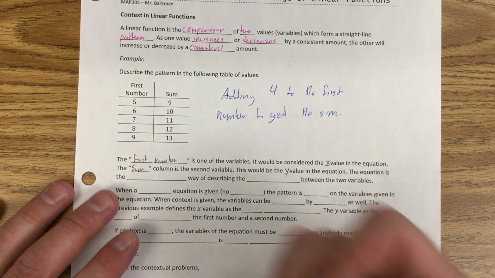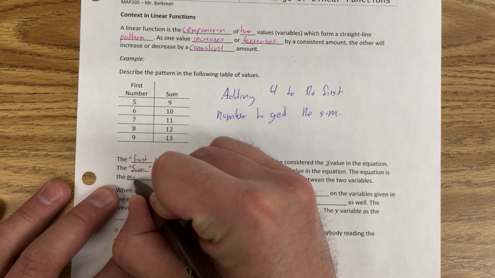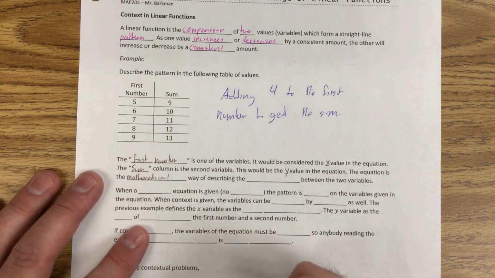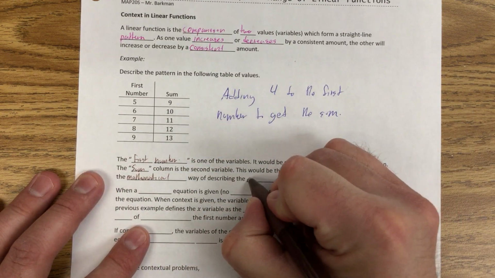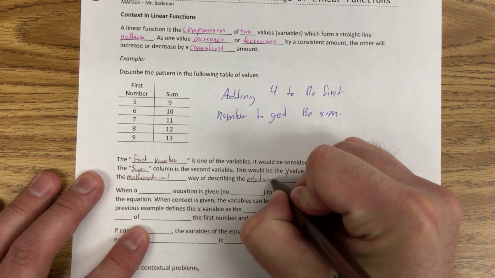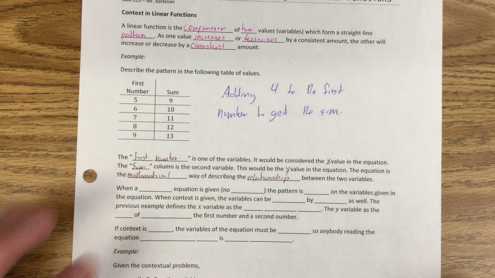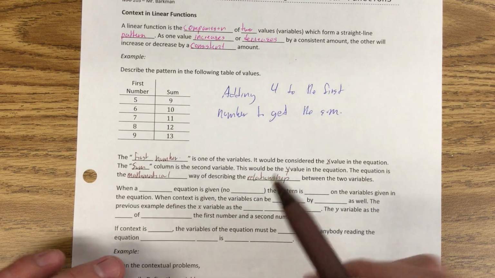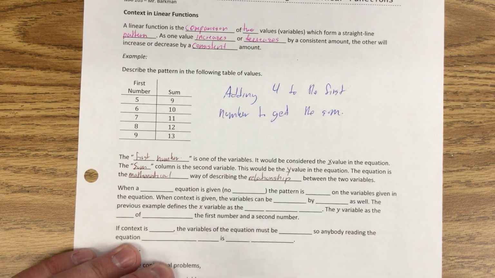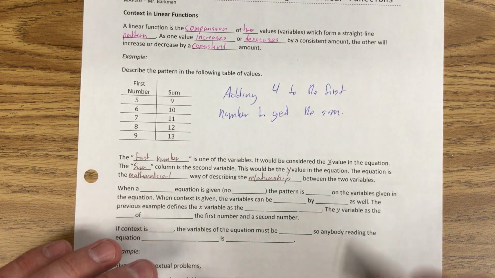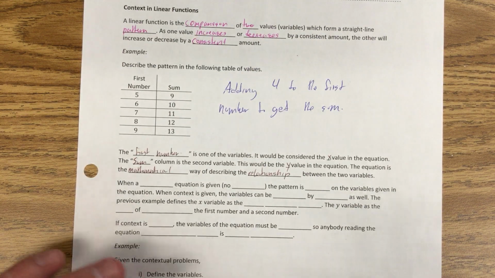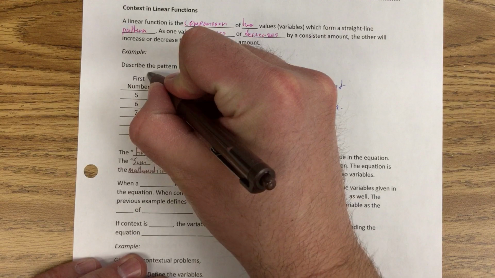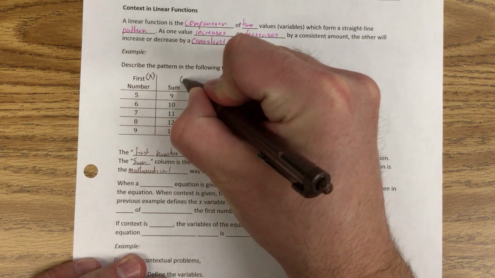The equation is the mathematical way of describing the relationship between the two variables. So the mathematical way of describing the pattern that we see, not the context way, the equation is the mathematical way. We're using x and y to describe our first number and our second number. So this here is x, this here is y.